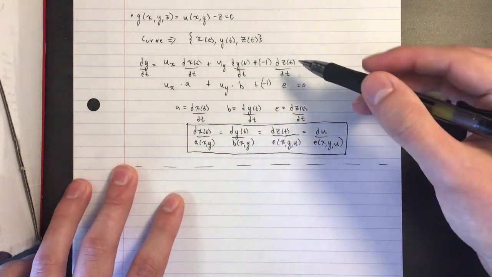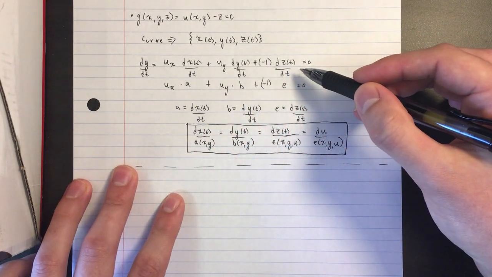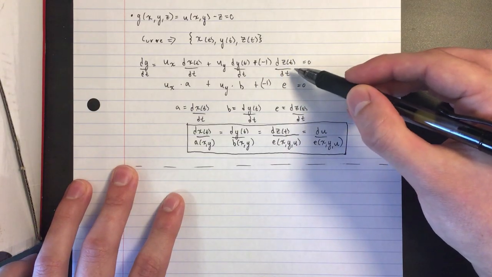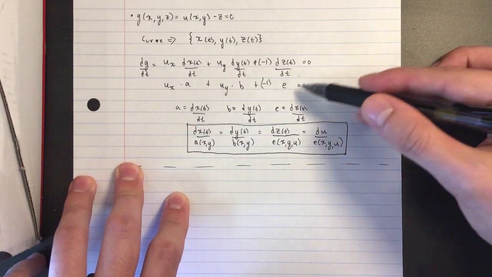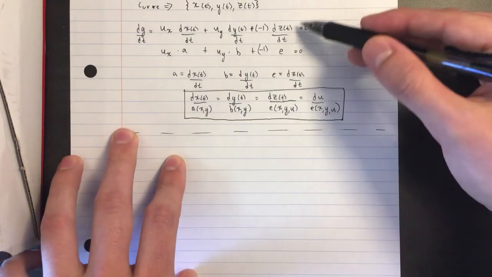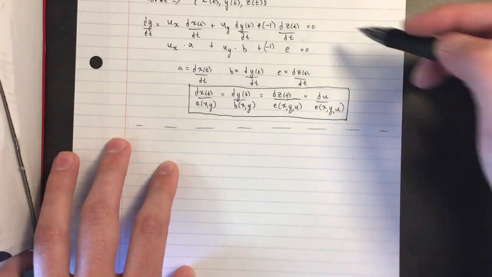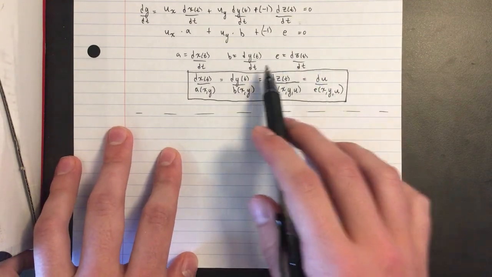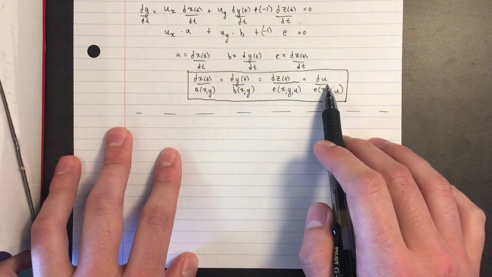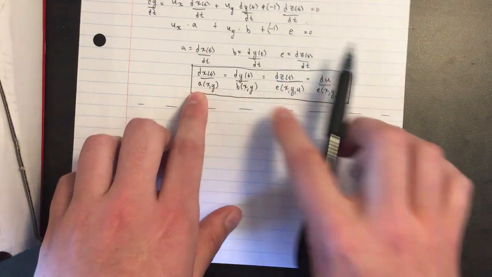And then we're going to take our derivative here, and now we get that dz/dt is going to be something, and then by comparison we can see that dz/dt is equal to e, and that's what we have here. So instead of just these two equations, we're going to now have a third equation. So we're going to have to satisfy all three of these.